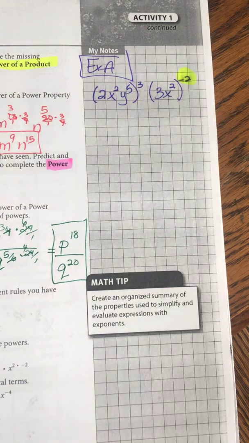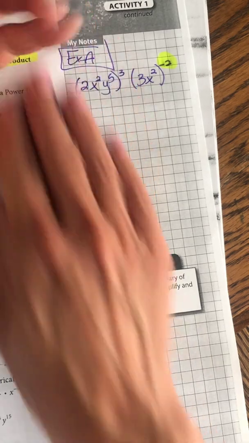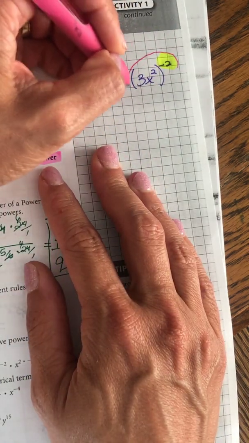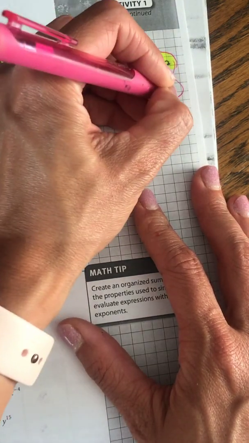So I always say, get rid of the negative exponents and the 0 exponents first, okay? So notice this term, the 3x squared is raised to the negative 2nd power. So since this whole thing is raised to a negative exponent, we got to drop it like it's hot.